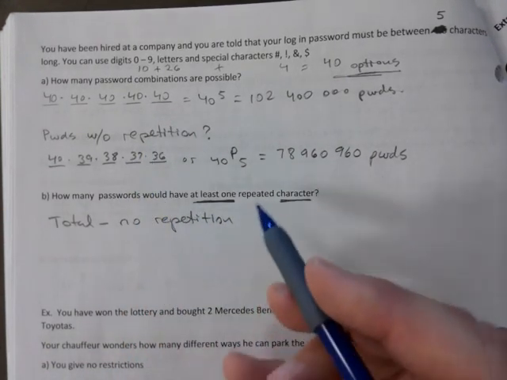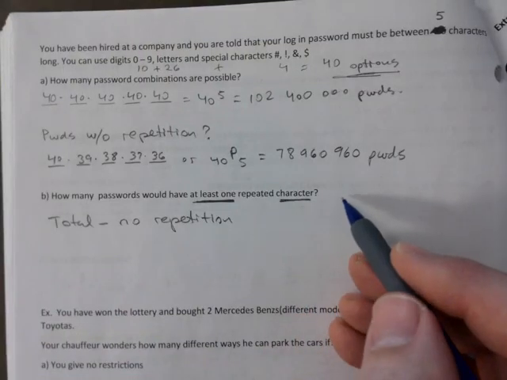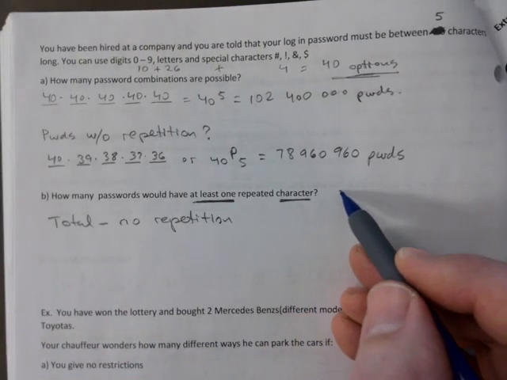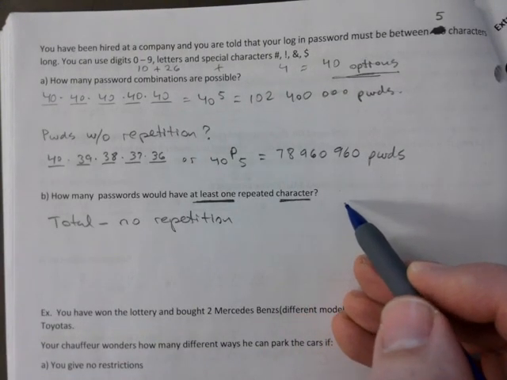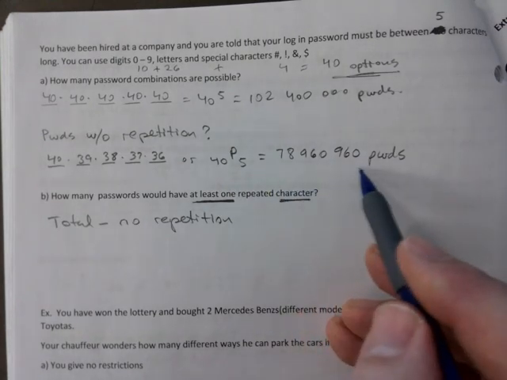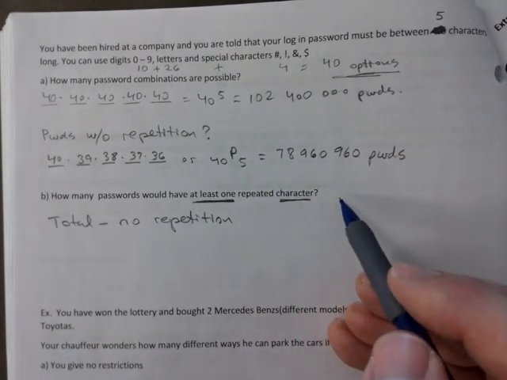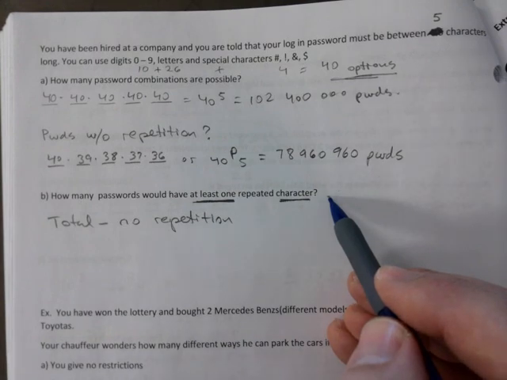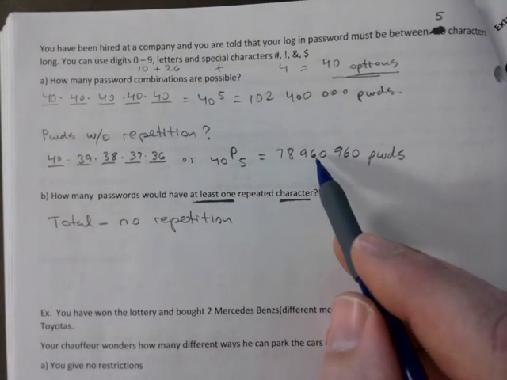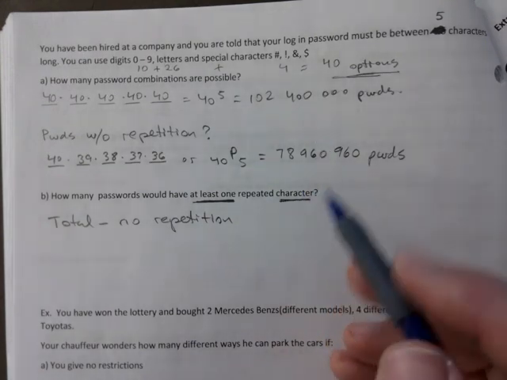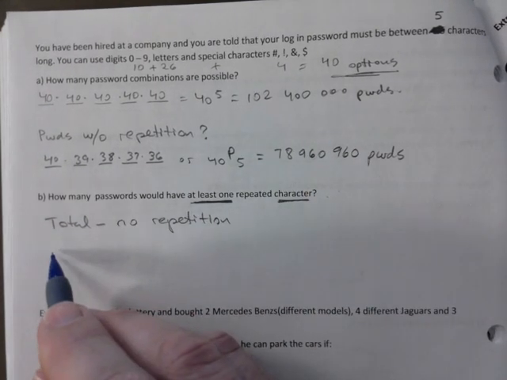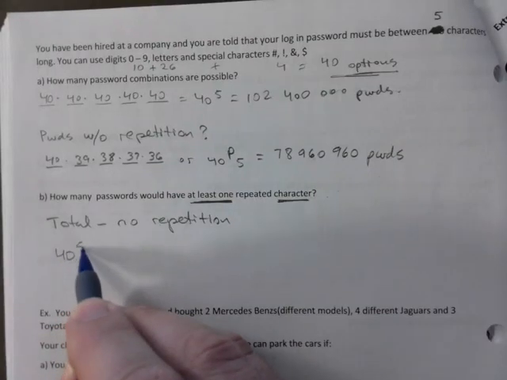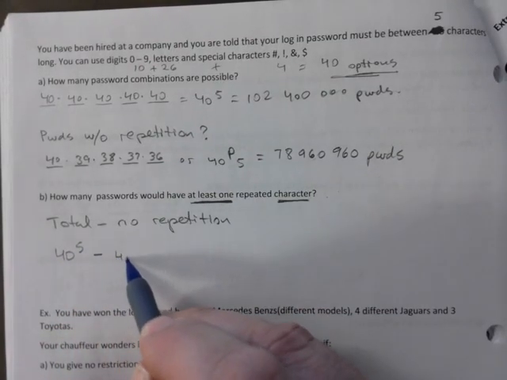But if it doesn't, let's look for the number of marks attached to it. If it's just a 1-mark question, it usually means that you already calculated without repetition before. If this had been a 2-mark question, then it's probably expecting you to figure this out and then subtract. Okay, so that's usually how it goes. So this would be 40 to the power of 5 minus 40 pick 5.